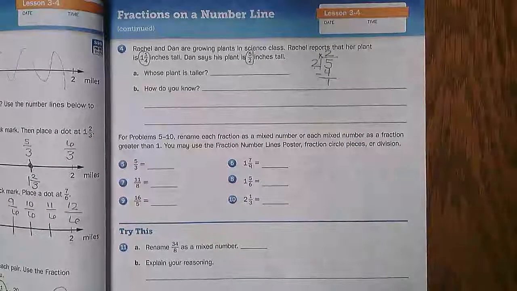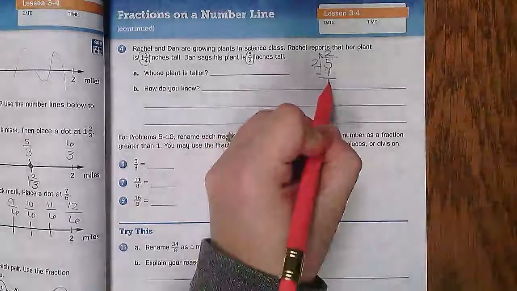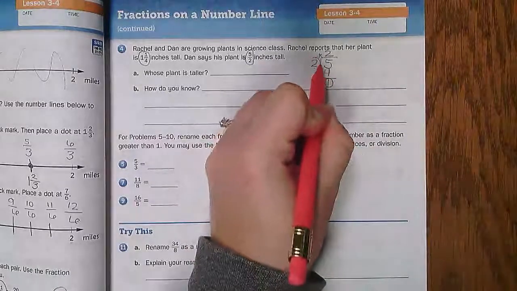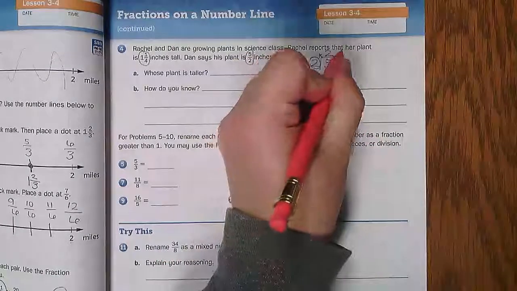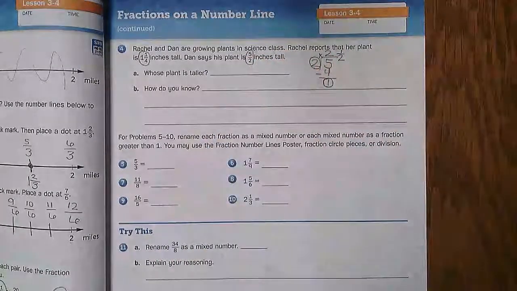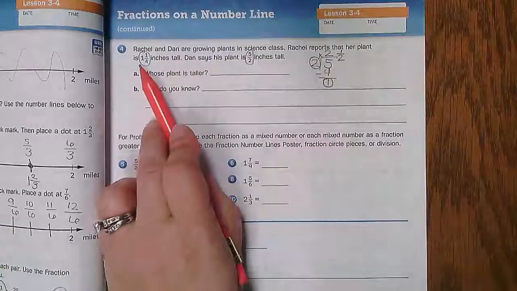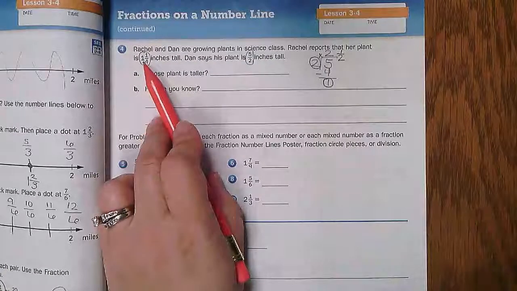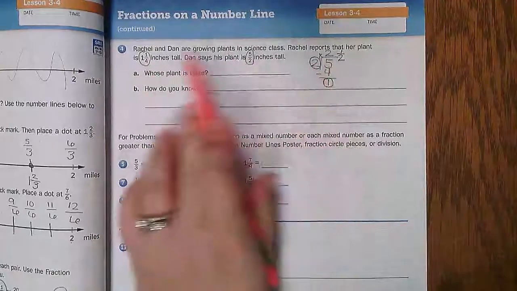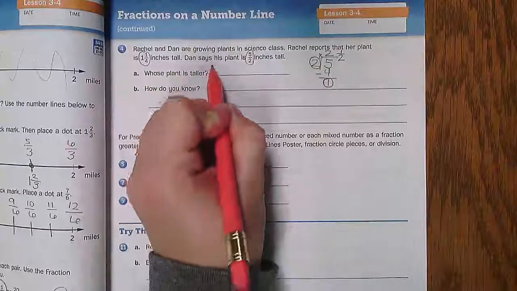And remember from what we talked about last week, when you're working with fractions and you get a remainder, you don't write remainder 1. You use that remainder and you turn it into a fraction. So this is your numerator. This is your denominator, because remember, 2 was the denominator. So it's 2 1/2. So now we can say that Dan's plant is really 2 1/2 inches tall, and Rachel's plant is 1 1/4. So whose plant is taller? Well, we know that 2 is bigger than 1, so Dan's plant is taller. So whose plant is taller? Dan's.